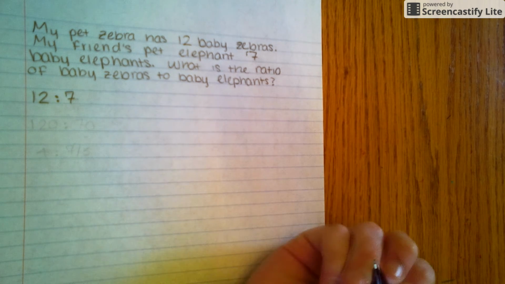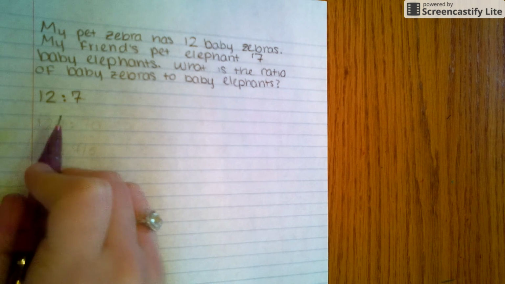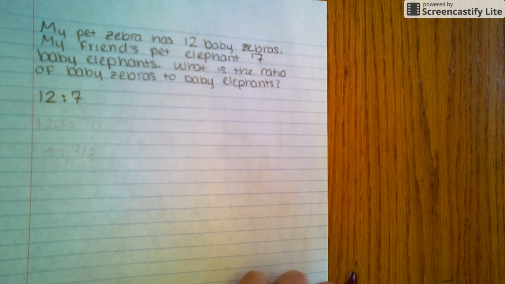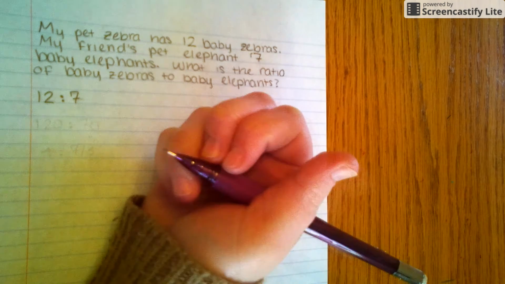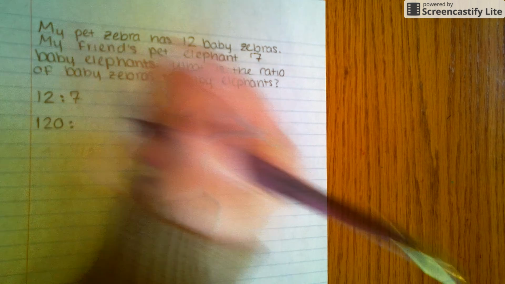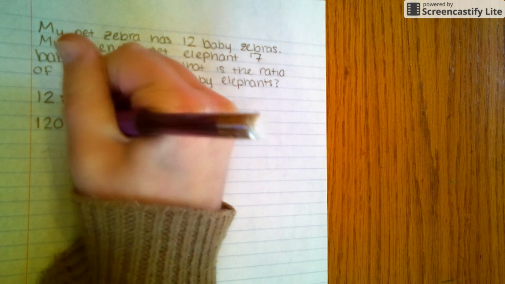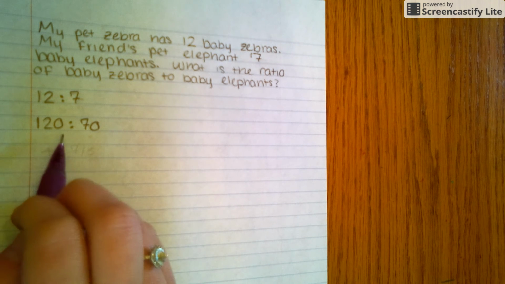Next, we're going to find an equivalent ratio for this ratio. And we can do this by multiplying both sides by the same number. So let's just say we can multiply both sides by 10. So 12 times 10 is 120, and 7 times 10 is 70. So one equivalent ratio would be 120 to 70.